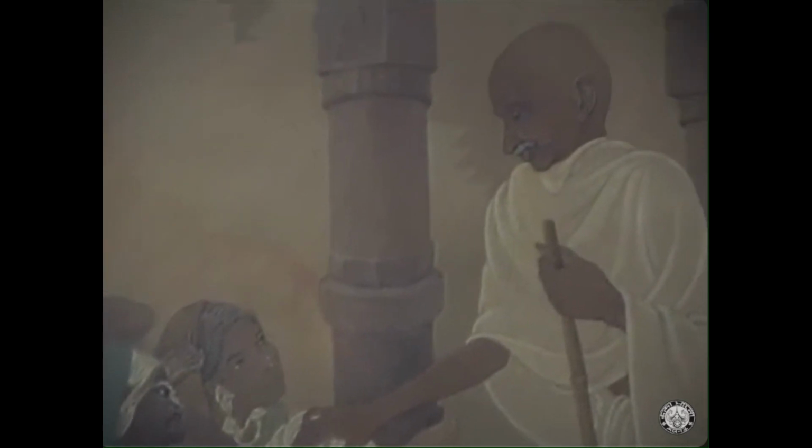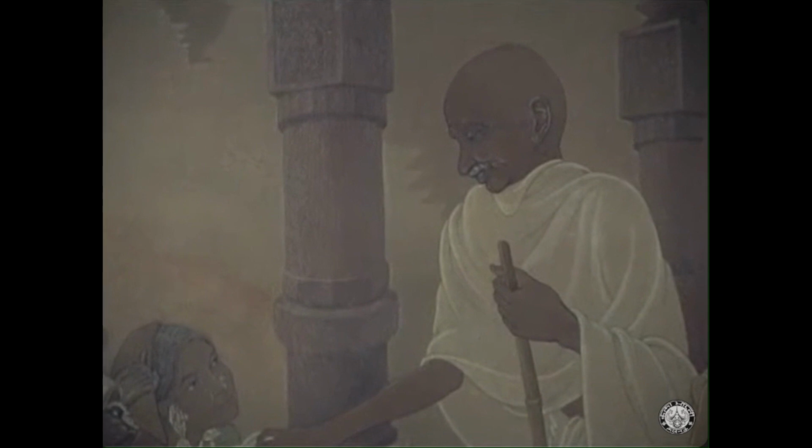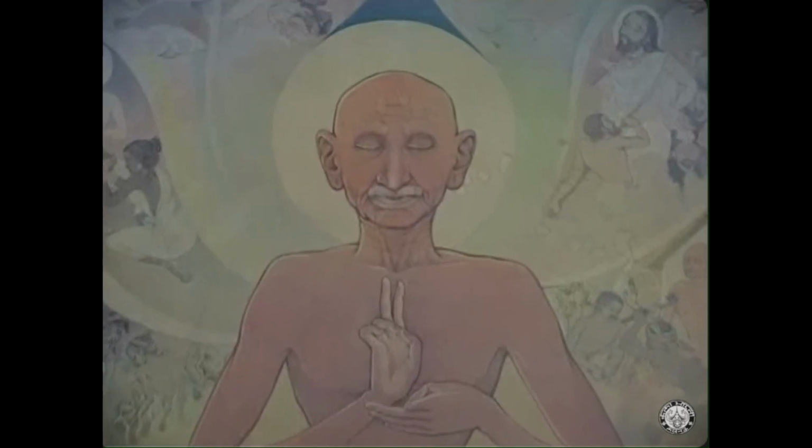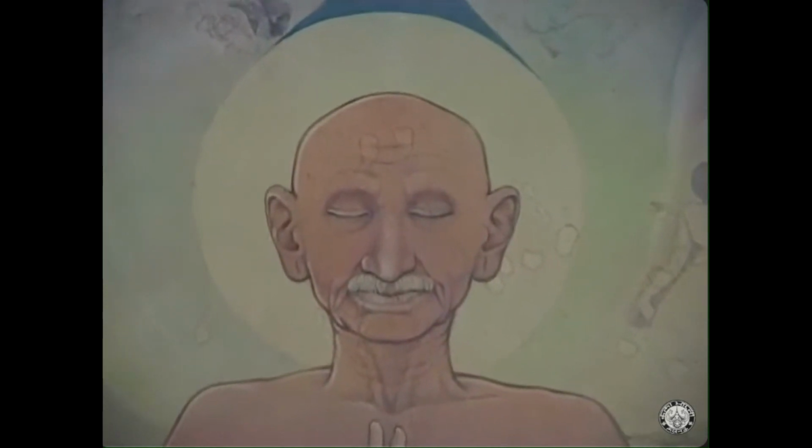The rise of the nationalist sentiment with the Swadeshi movement, non-cooperation, self-governance, among many other reasons, was the cause for focusing on patriotic and social themes.